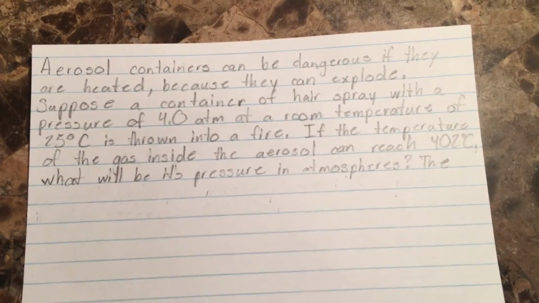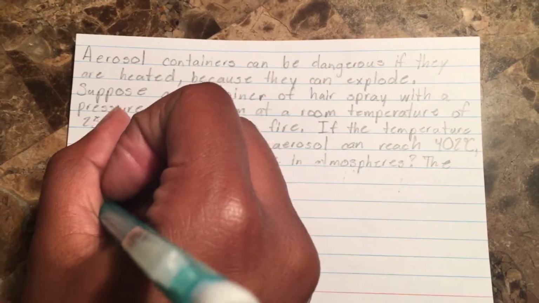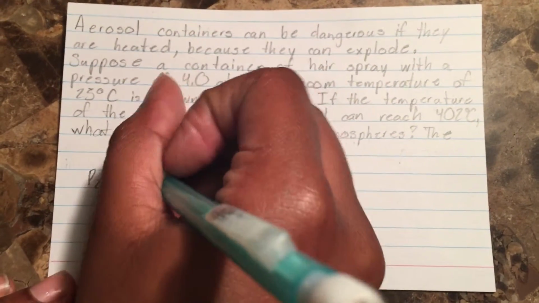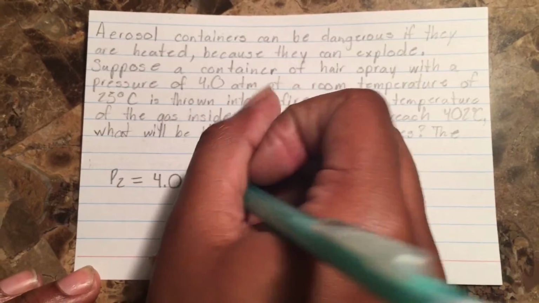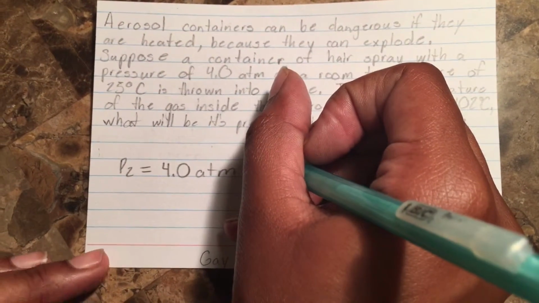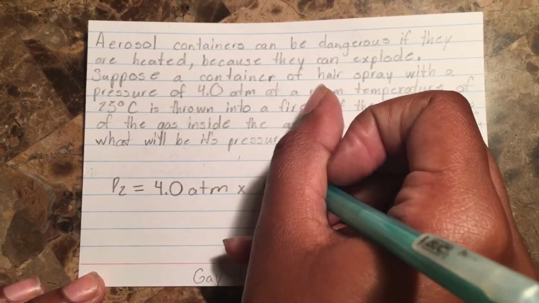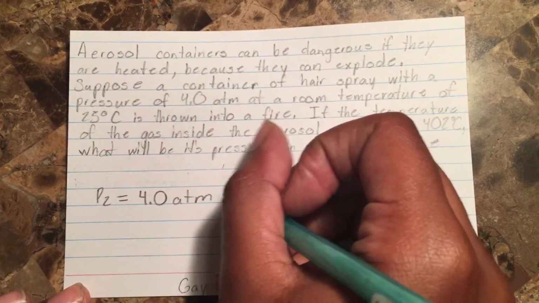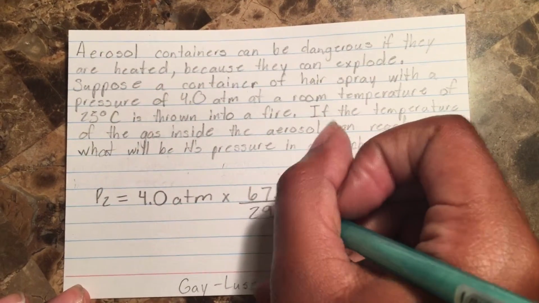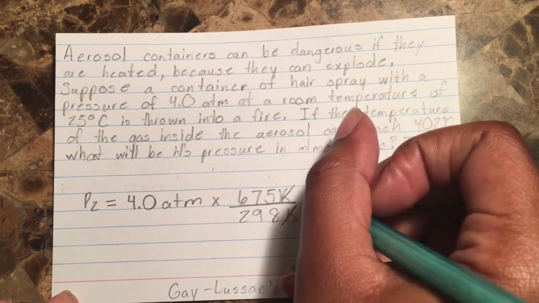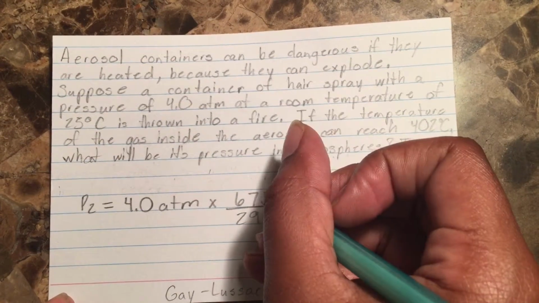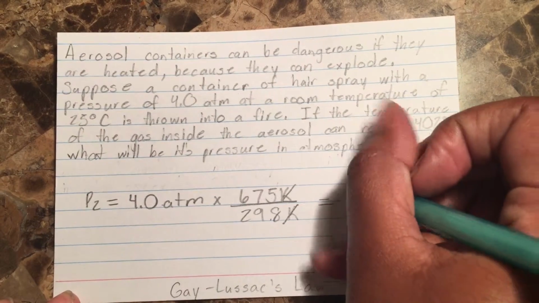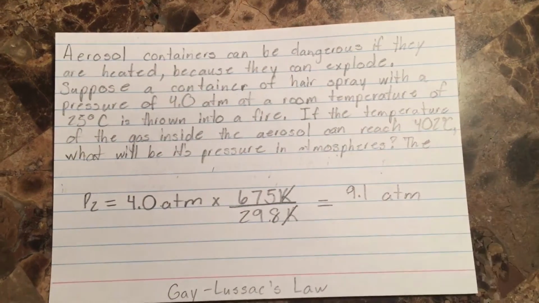Here's how we solve our problem. P2 equals our given 4.0 atm times T2, 675 Kelvin, divided by T1, 298 Kelvin, which Kelvin cancels out. You divide these two and you multiply by atm, which gives you 9.1 atm as your final answer.